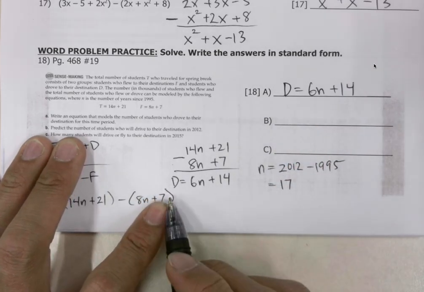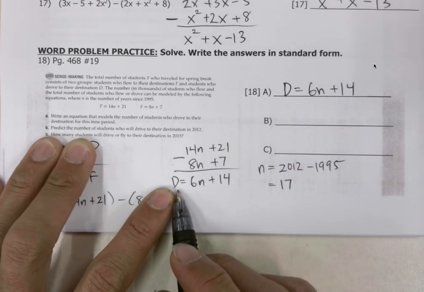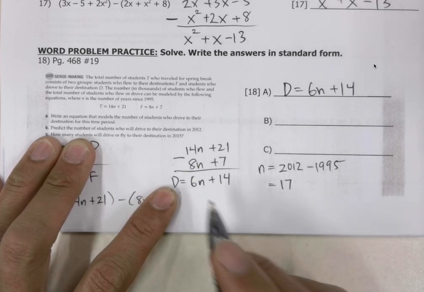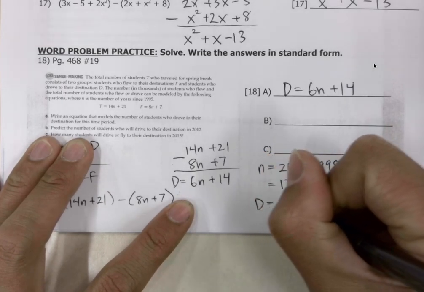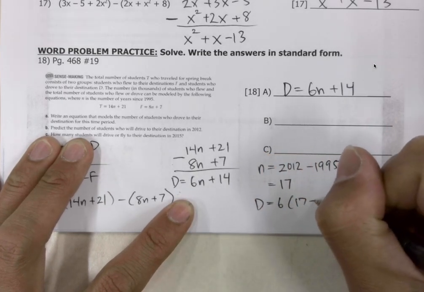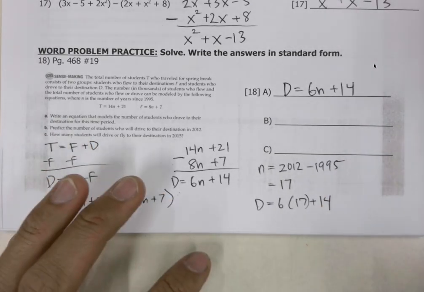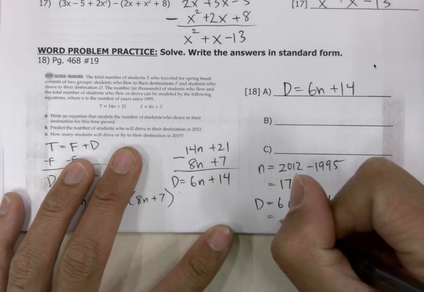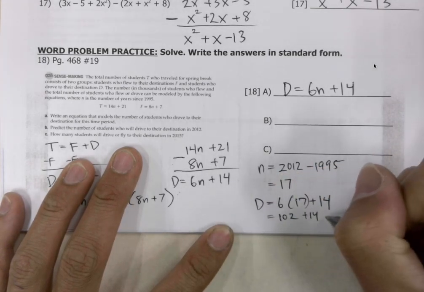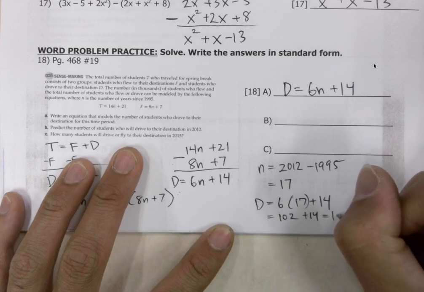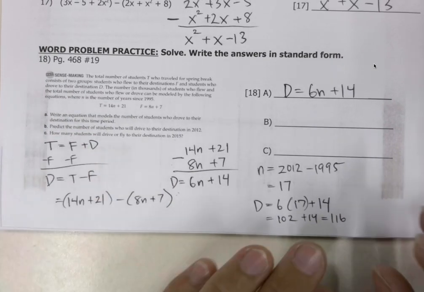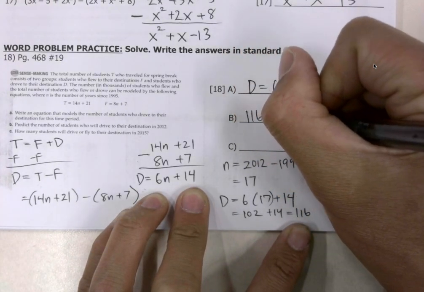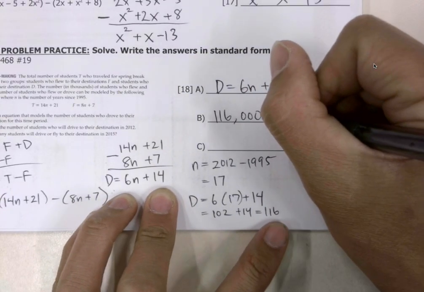Okay. So now to find out how many students will drive to their destination in 2012 according to this equation, we just substitute in 17 for n over here. So let's do that. D is equal to 6 times 17 plus 14. Right. And if we run that, we'll get 102. So it equals 102 plus 14, which is equal to 116,000 students, right? So over here, we're going to say 116,000 students.